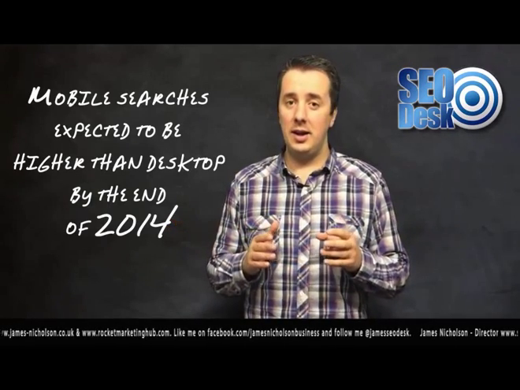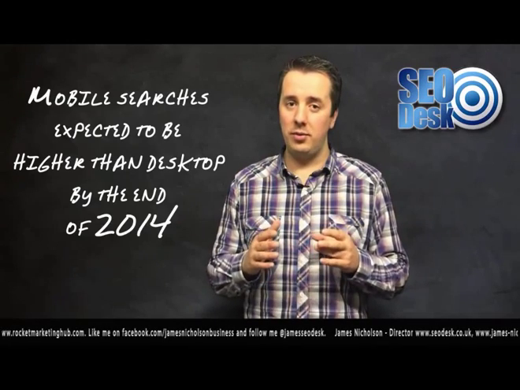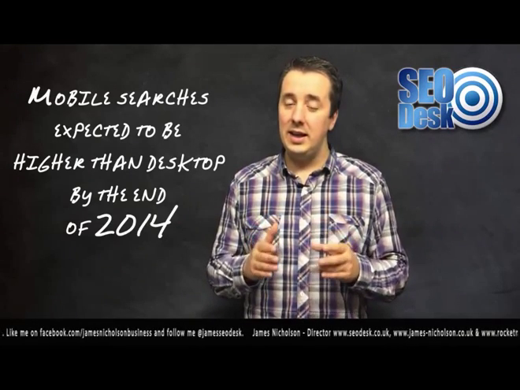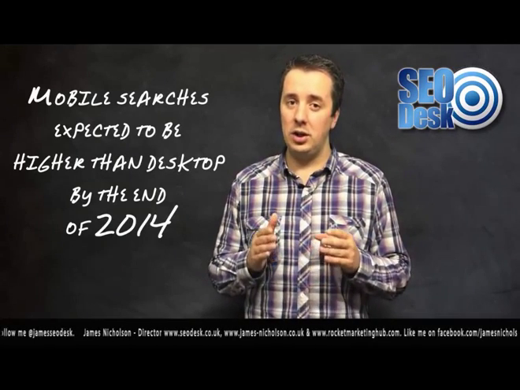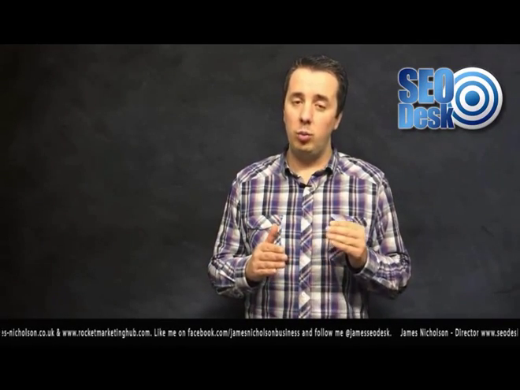So that's really important that we adopt the fact that we need to start amending our websites and ensure that we give our users a good mobile experience. Google has also said in the future they will give preference to mobile sites on mobile searches.